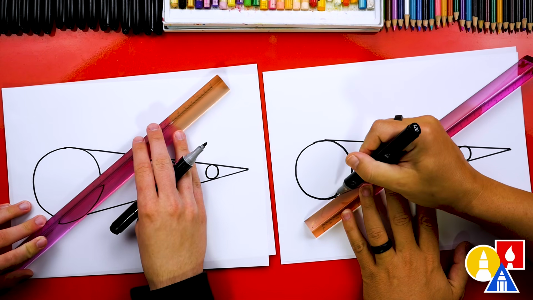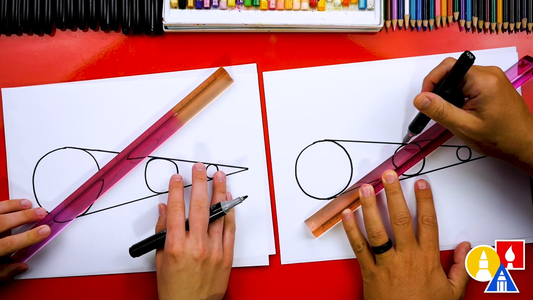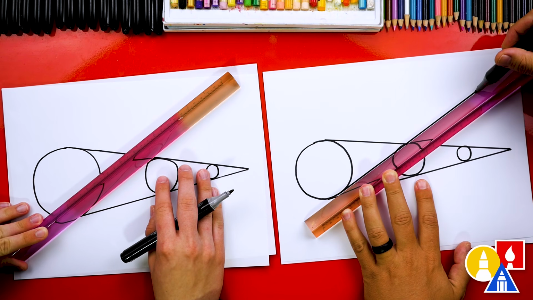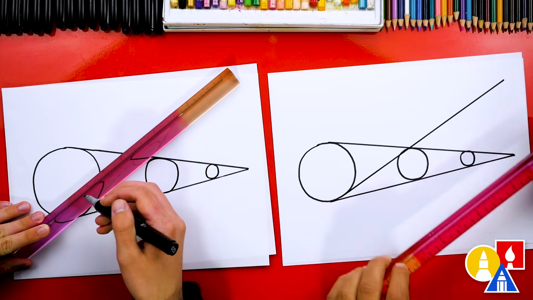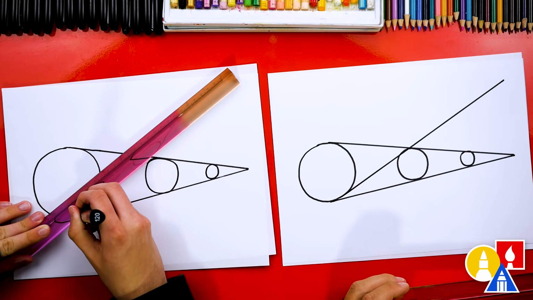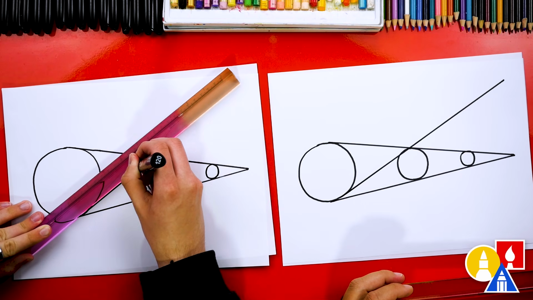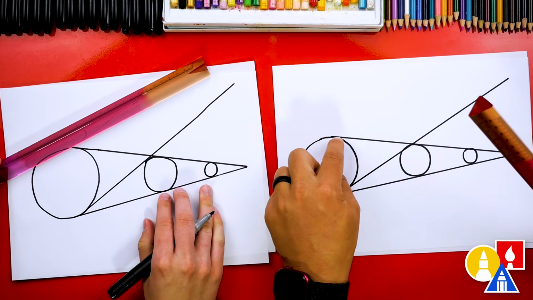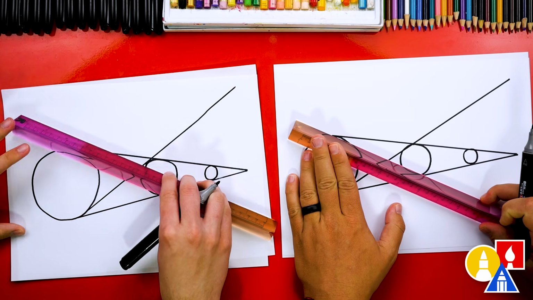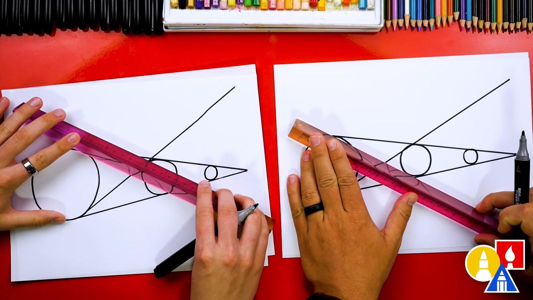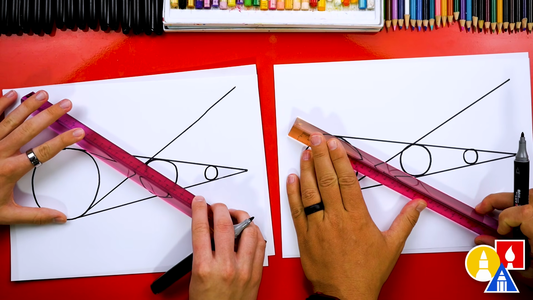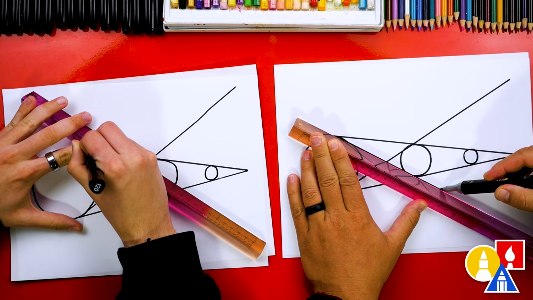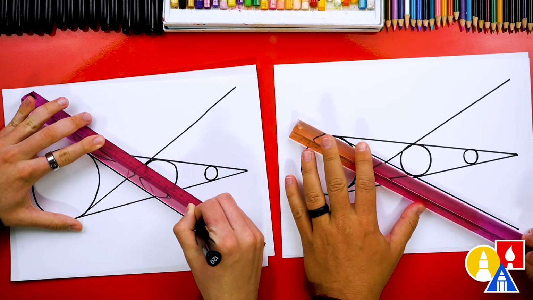So we're just going to line up the bottom of the sun with the top of the Earth. And we're going to draw a line, and we can keep going past until we get way over here. There you go. Nice. Then we're going to repeat that same step, but going down. And we're going to line it up with the top of the sun and the bottom of the Earth this time. And we're going to draw a line that goes all the way through and continues past down here.